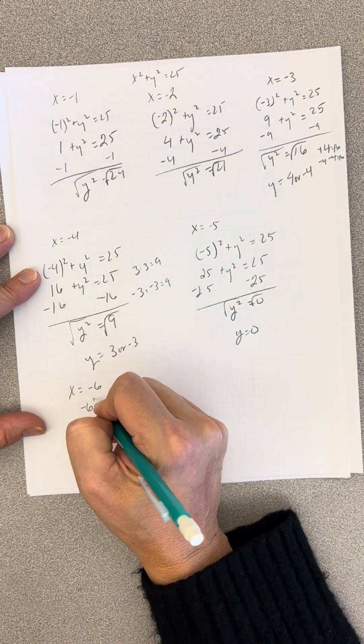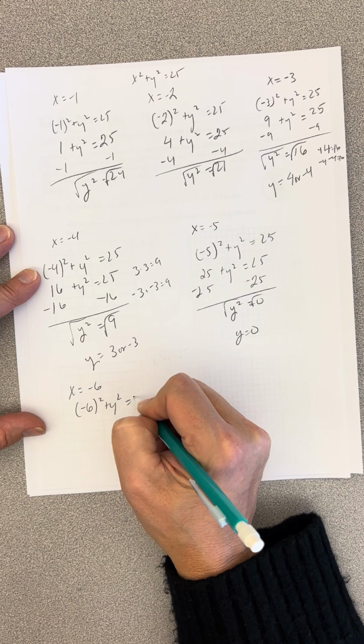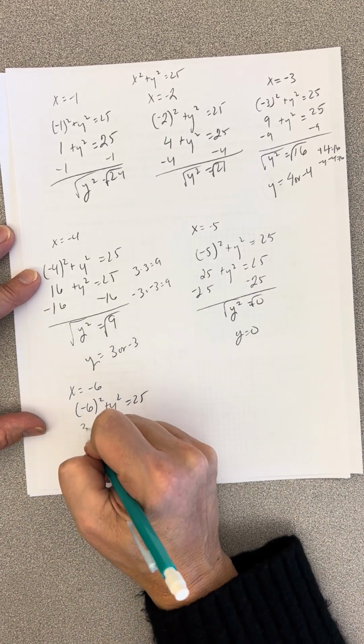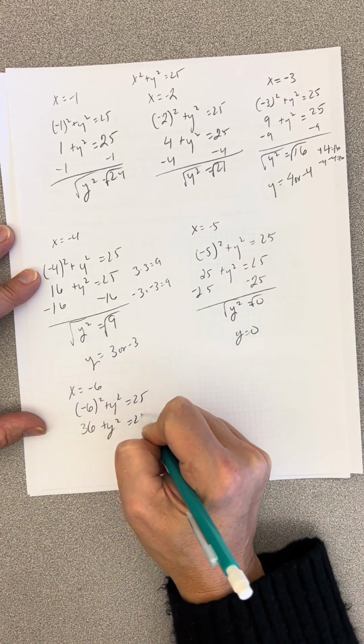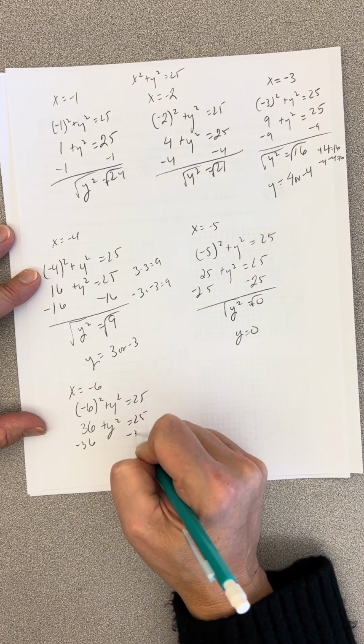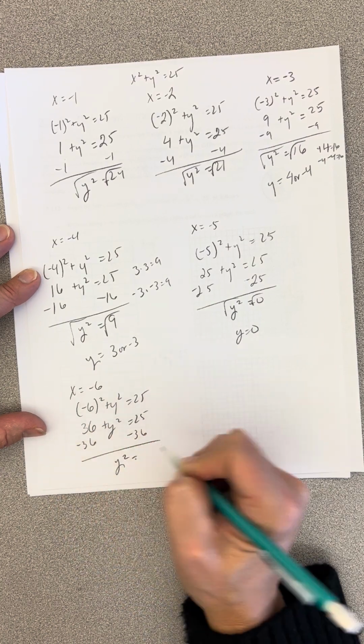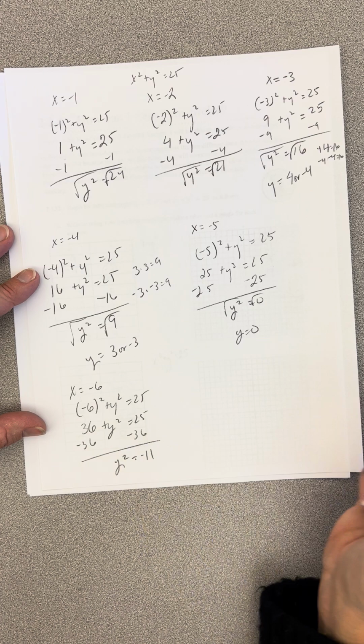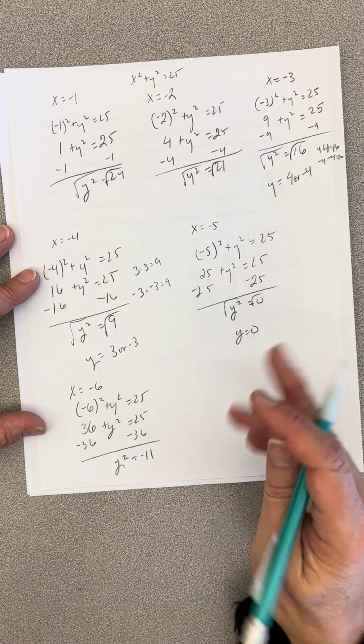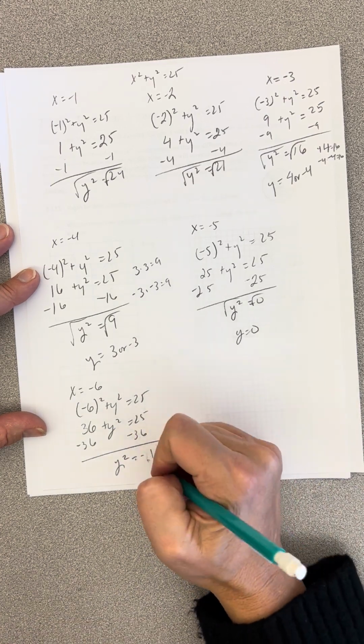So I'm going to take negative 6. We're going to square that, plus y squared, and that should equal 25. Negative 6 squared is 36, plus y squared equals 25. Subtract 36. Y squared equals, what's that, like negative 11, I believe? Yeah, no, negative 9. I'm sorry. Can you take the square root of a negative 9?